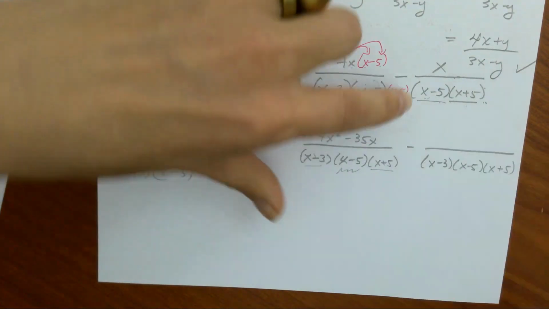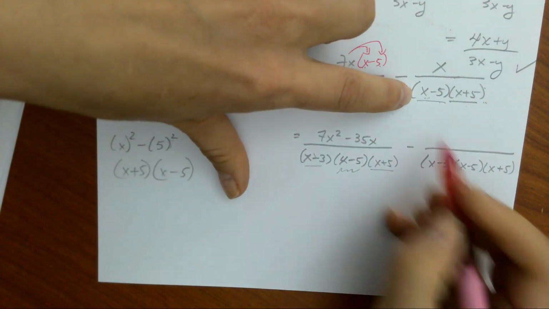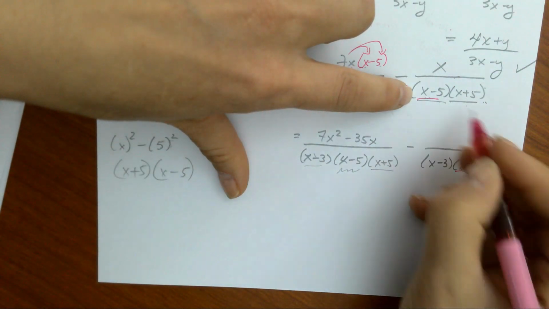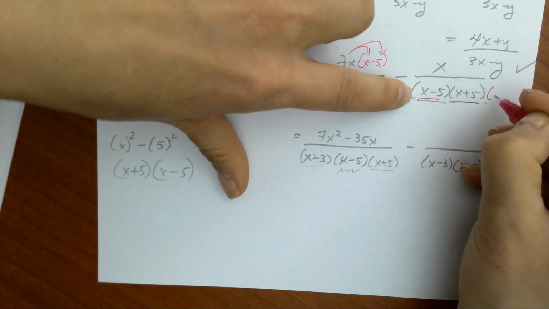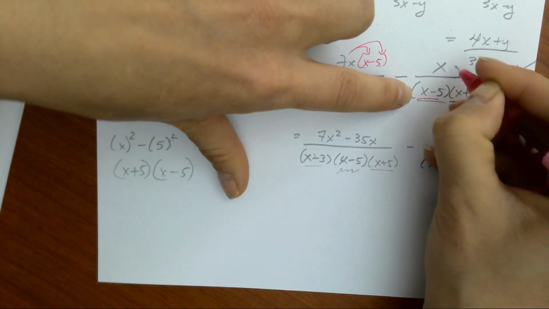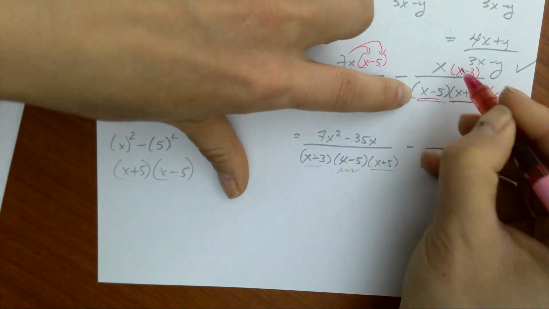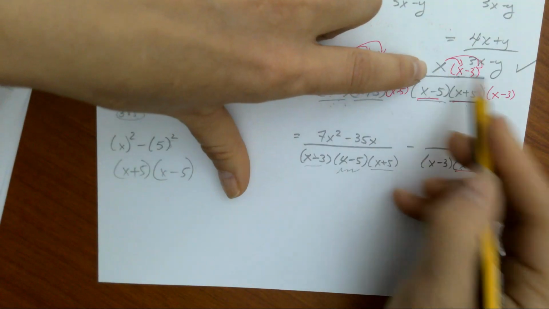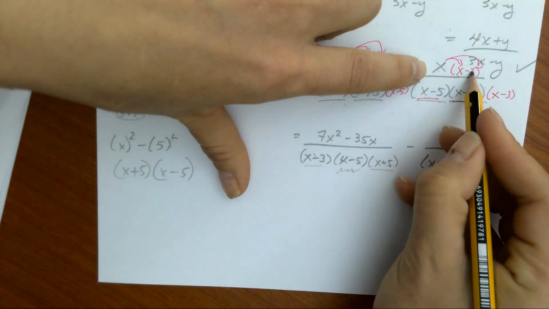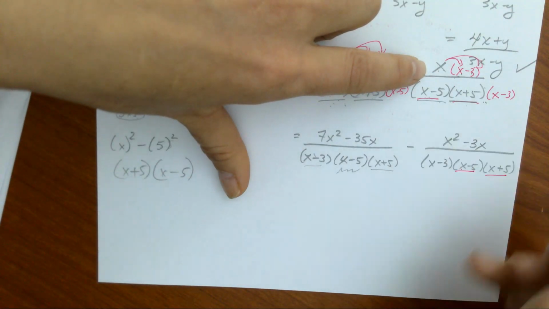Okay, so what's missing from here to make this? x minus 5, x minus 5, x plus 5, x plus 5. So it's missing the x minus 3. So let's put it in. I need x minus 3. So let's multiply it out. So x times x is x squared. x times negative 3 is negative 3x, like that.